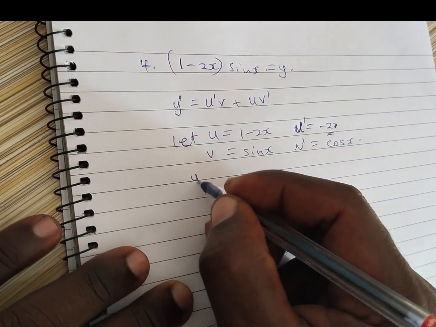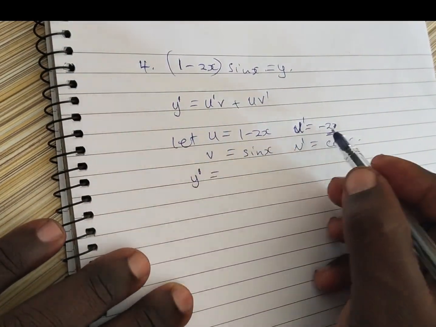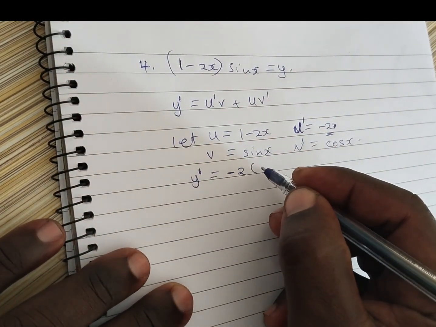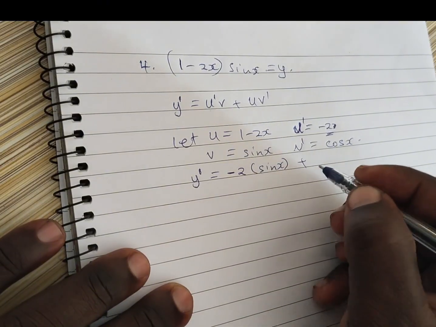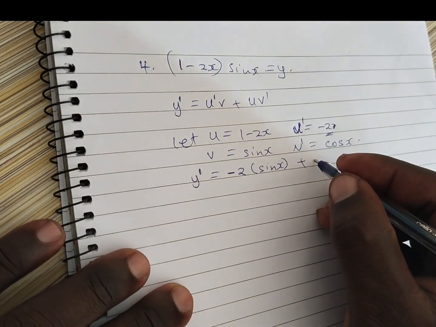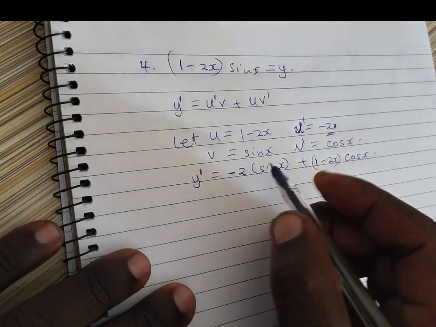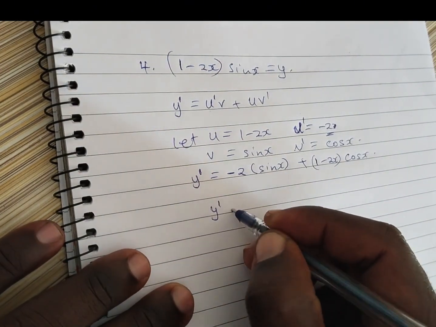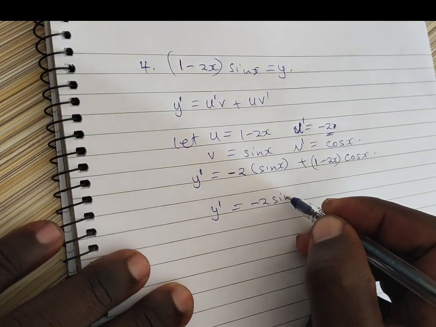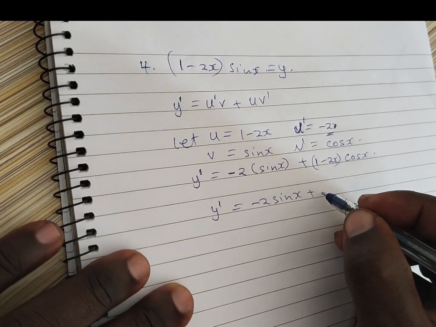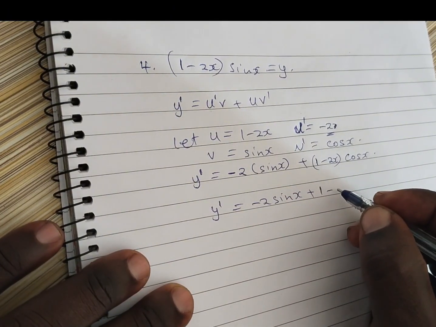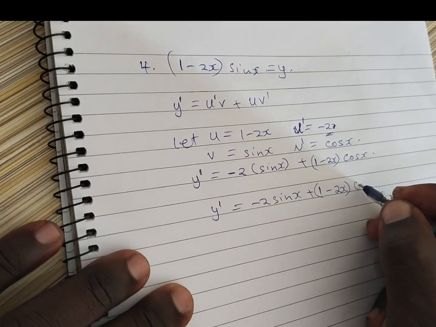So y prime will be u prime, negative 2, times v, which is sin x, plus u, 1 minus 2x, times cos x. So simplifying this, we have y prime equal to negative 2 sin x plus 1 minus 2x cos x.